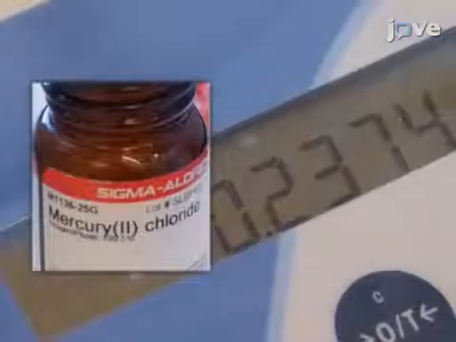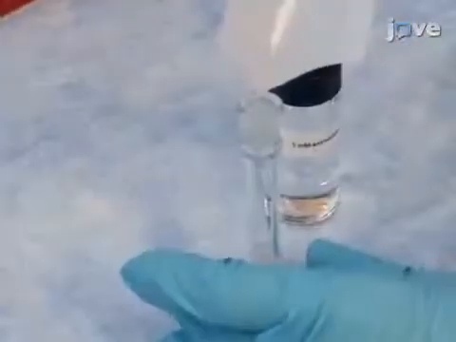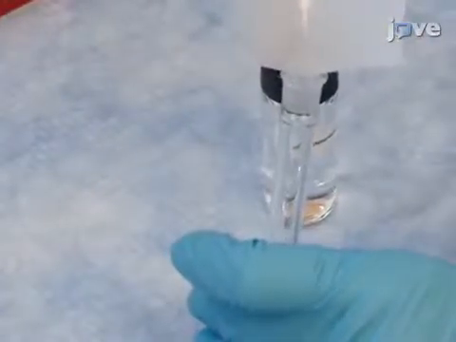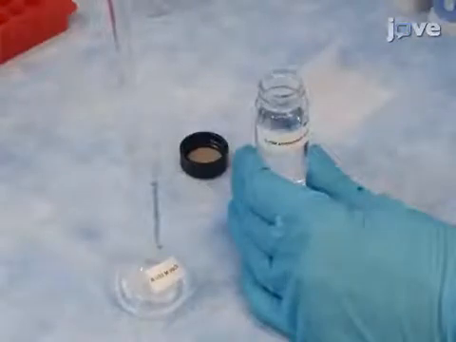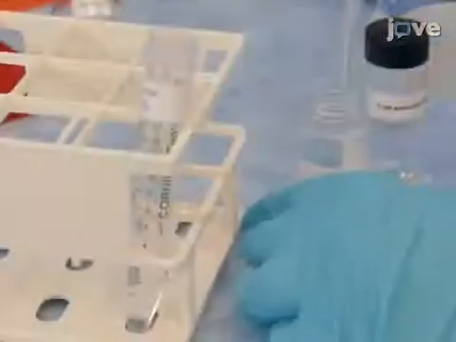To prepare mercury chloride solutions, weigh out 0.2375 grams of mercury chloride. Dissolve in 25 milliliters of 5 millimolar ammonium formate buffer to produce a 0.035 molar mercury chloride solution. Add 0.214 milliliters of the mercury chloride solution.